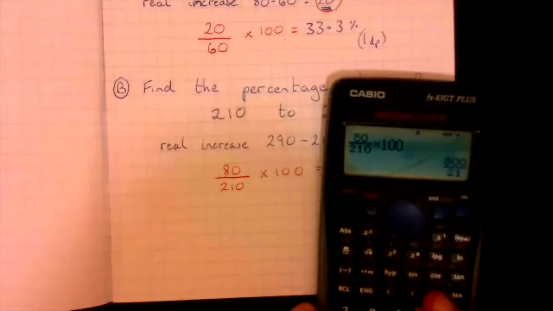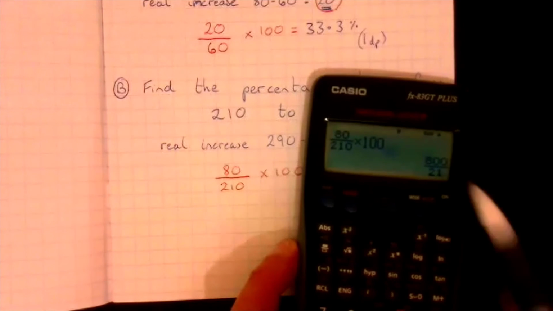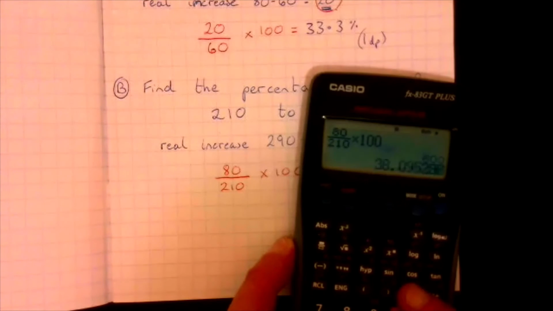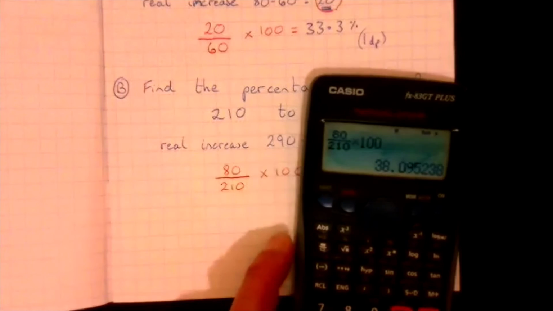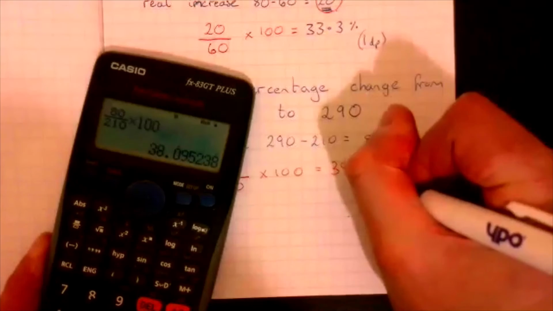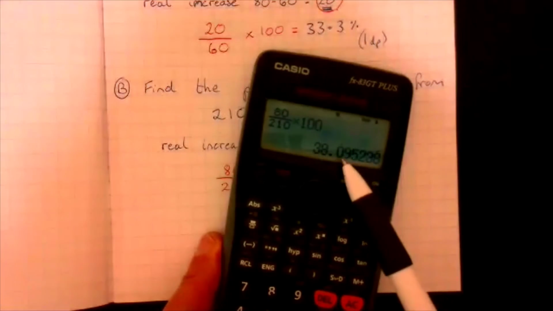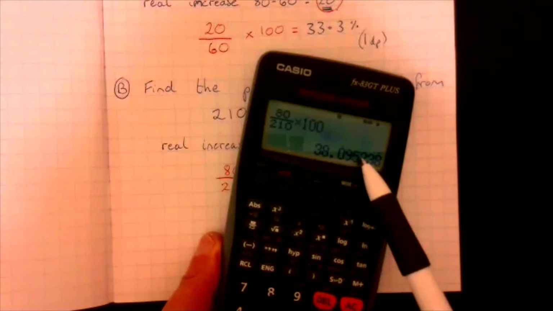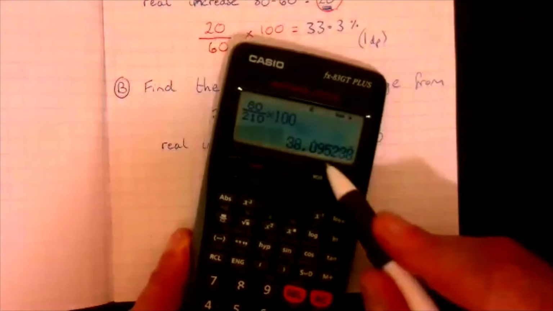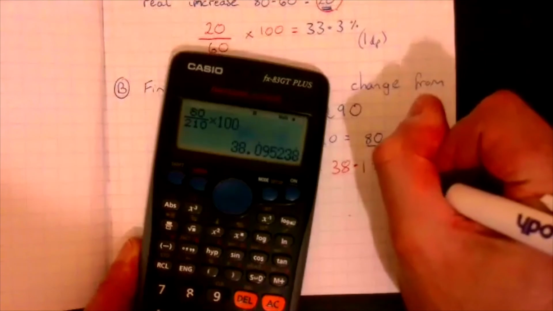And press it. Believe it or not, this calculator is trying to be helpful. I don't want my answer as a fraction, I want it as a decimal. And there we go. It's 38 point something. Now remember, I only want one decimal place. So it's 0.9. Actually, that's closer to 38.1 than it is to 38.0, because of that 9, it means it's come closer. So if you get any like that, we can write them that way.